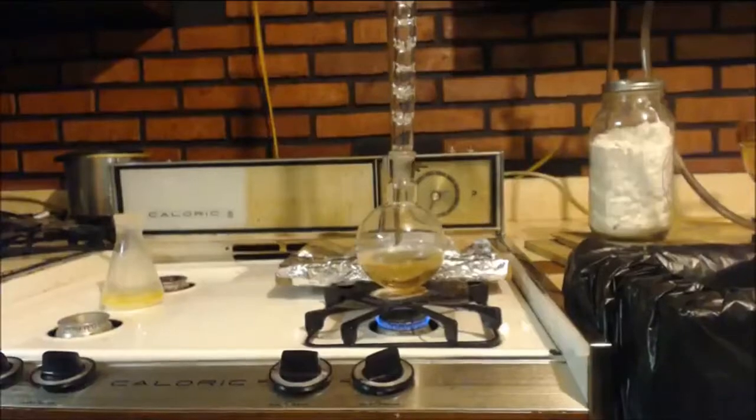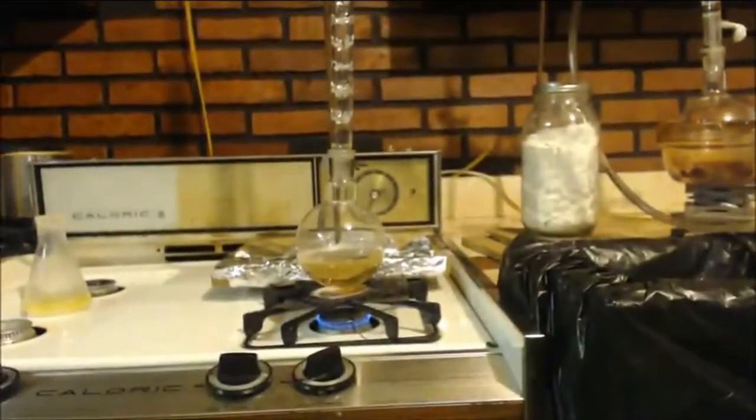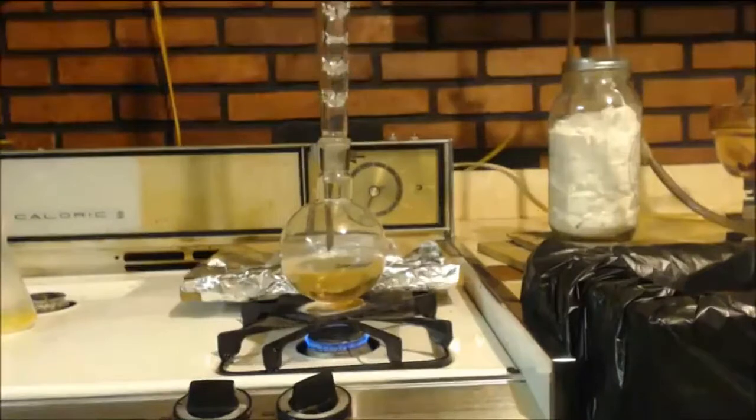Here we go. I'm set up to put the Vigreux column on there. Got a nice bath over here. Water cooled condenser. I'm going to get all the low boiling point stuff out of there, and then the azeotrope boils at like 87.6 Celsius, or somewhere around there.